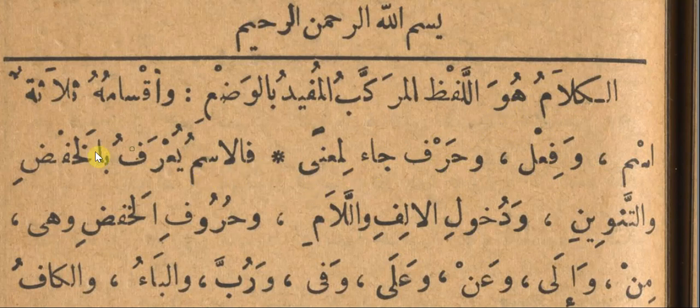فالاسم, now he starts with how you distinguish the nouns. So al-ism, the noun, is known by بالخفض. This is the first thing he starts with, but I left this for last because it has all these letters that go with it. These are all meaning letters.